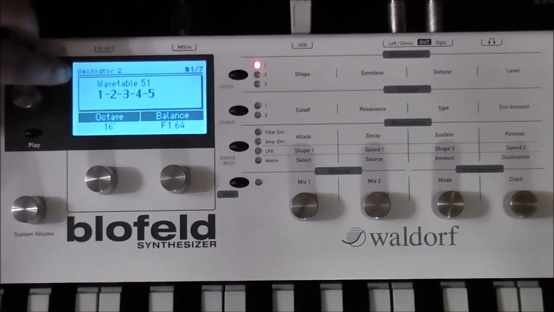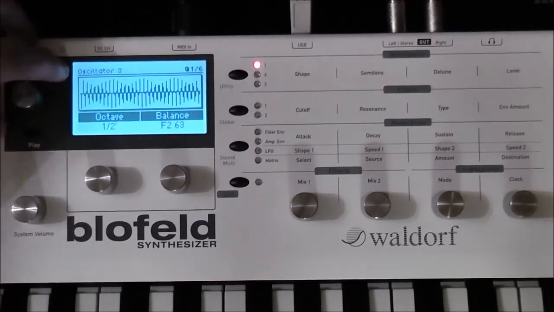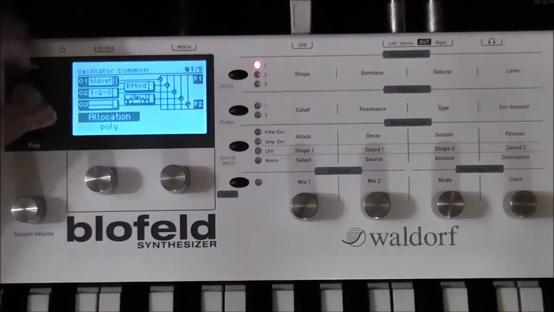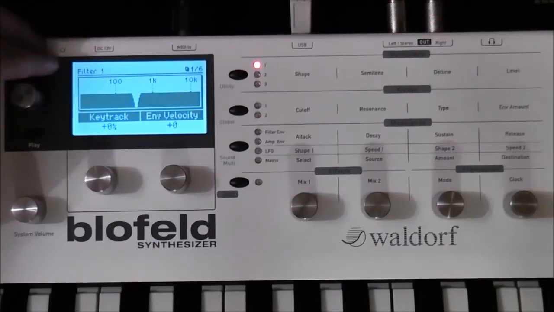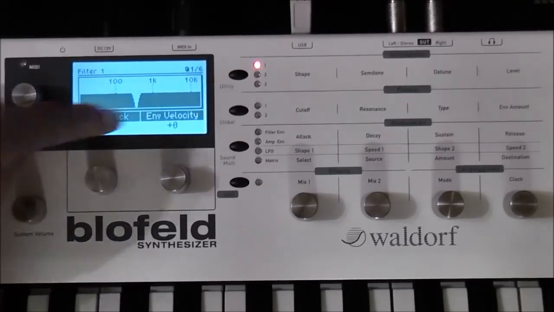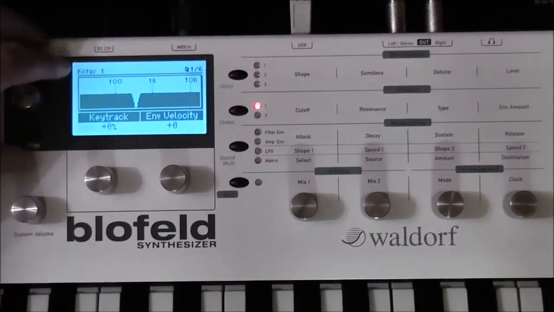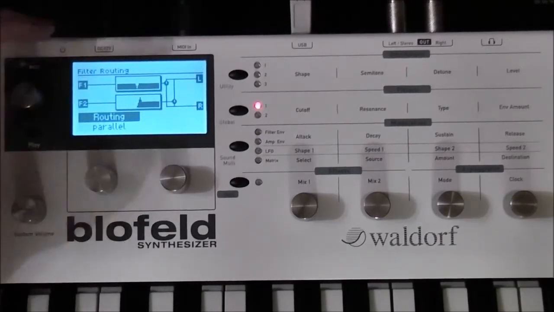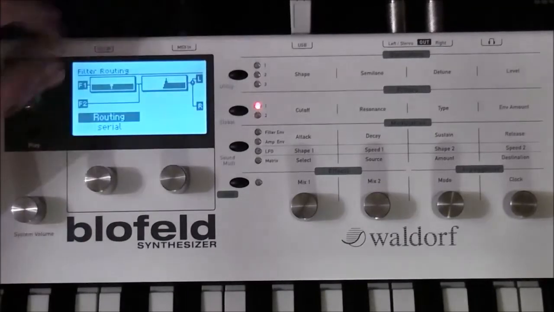So you have oscillator 2, all parameters, oscillator 3, just like here. Some oscillator common parameters, ring modulator, noise, the filter. So this is exactly the same as if I would press this button here for filter 1. Filter 1. Here you can select if the filters are parallel or in serial. Filter 2.